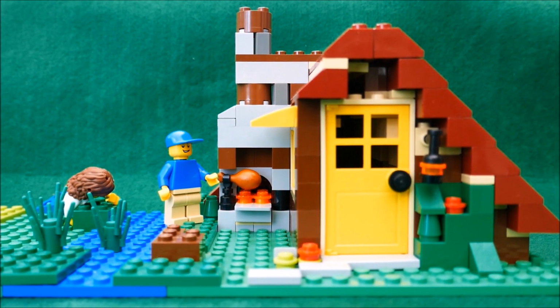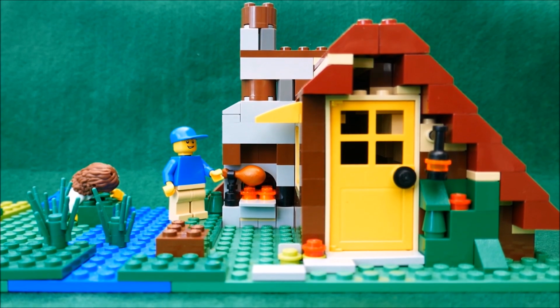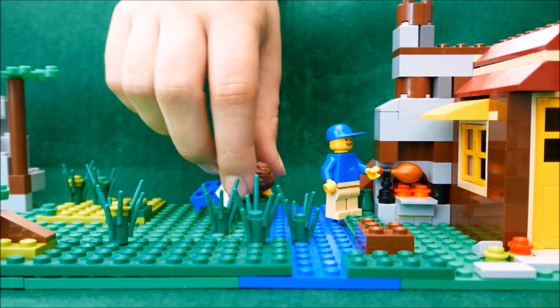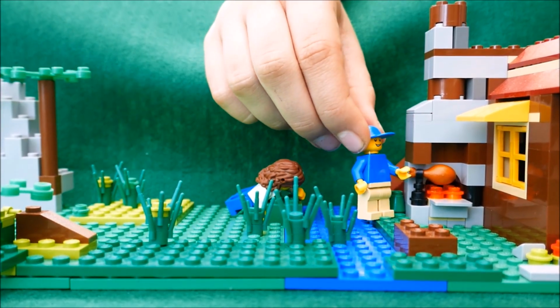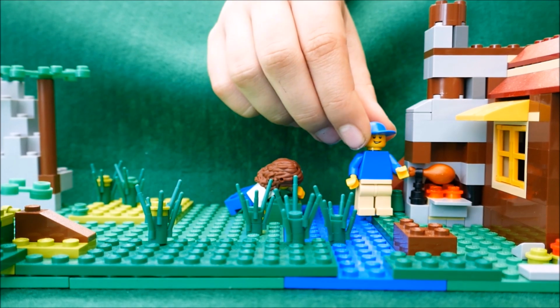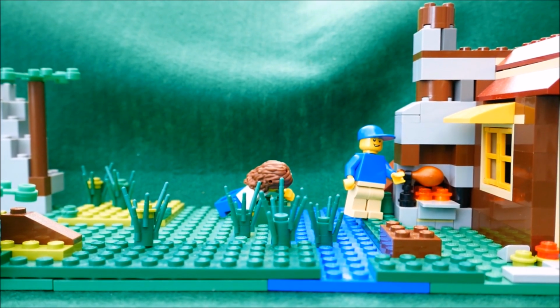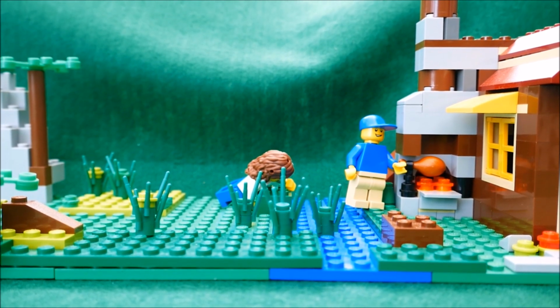Once upon a time, in a faraway land made of Lego, lived two minifigures. One was called Danielle. I'm called Danielle. And the other was Sunny. I'm Sunny. It was almost lunchtime, and Sunny was working up an appetite, cooking a chicken drumstick on an open fire. He hummed merrily to himself.